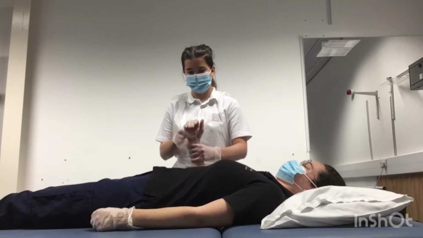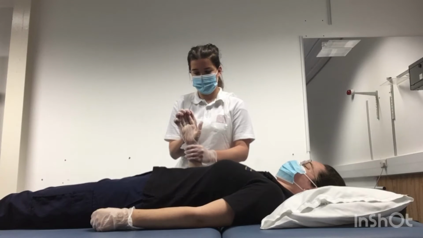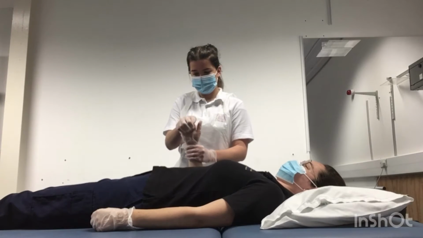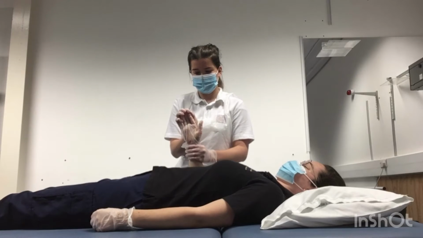Hey guys, so the first movement we're going to be doing is opening and closing of the hand. So have your supporting hand around their wrist and your other hand on the back of their hand, and pull the fingers out up towards the sky, opening the hand up, and then bend it back down into a closed fist position.